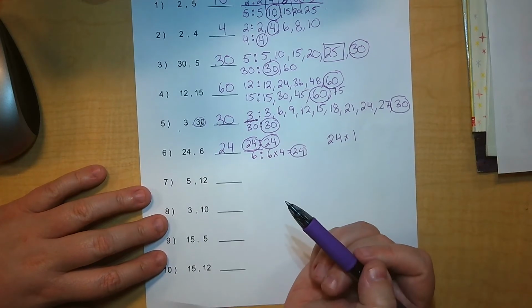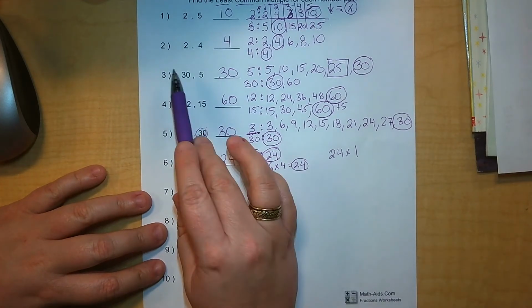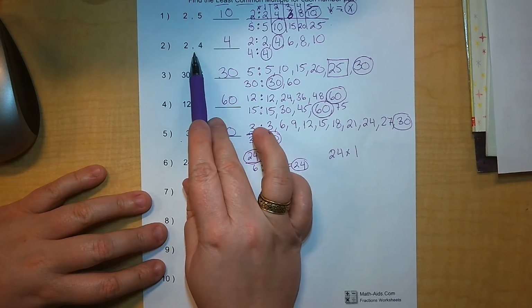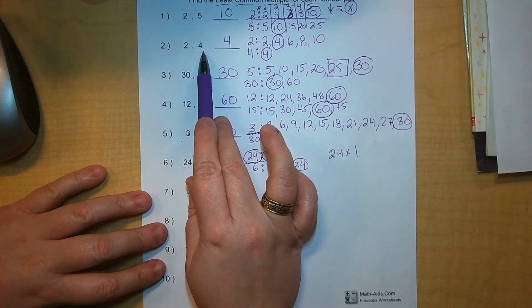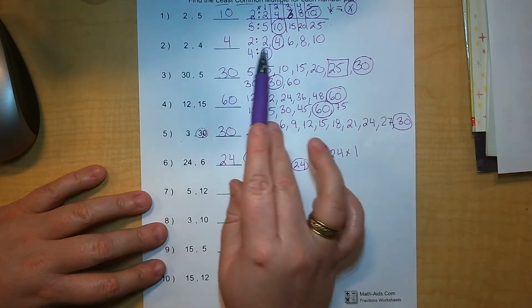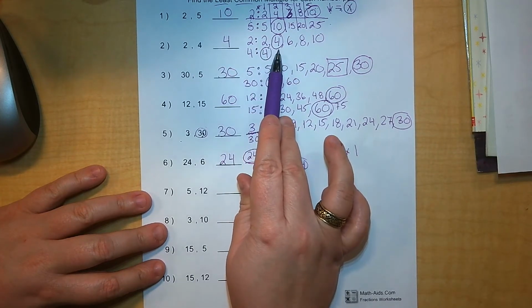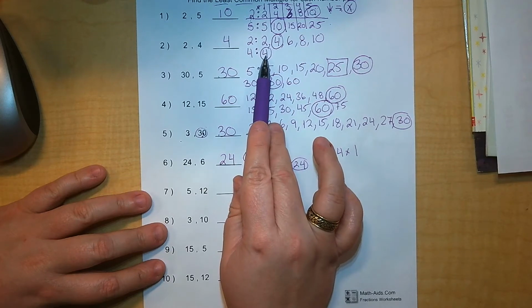Let's see if we see another one. Oh, this one, 2 and 4, right? We know 4 will have to be the smallest because 2 will turn into 4. And 4 can't get any smaller when we're dealing with multiples, because with multiples, we're making a number bigger. So our first opportunity to have a multiple is 4.